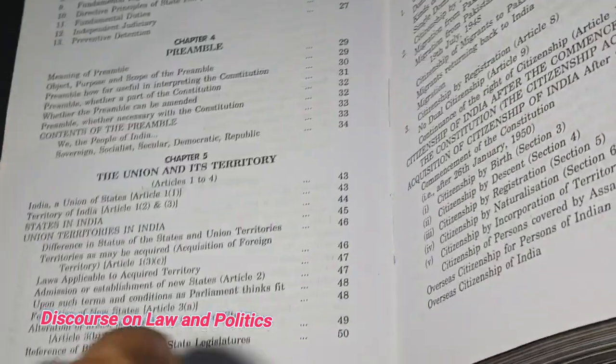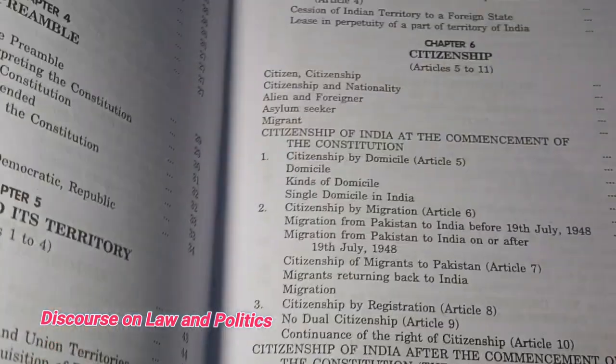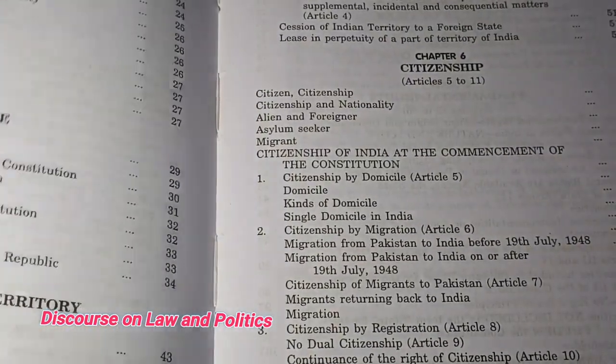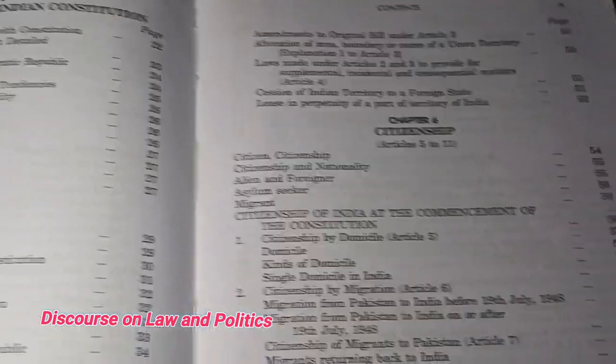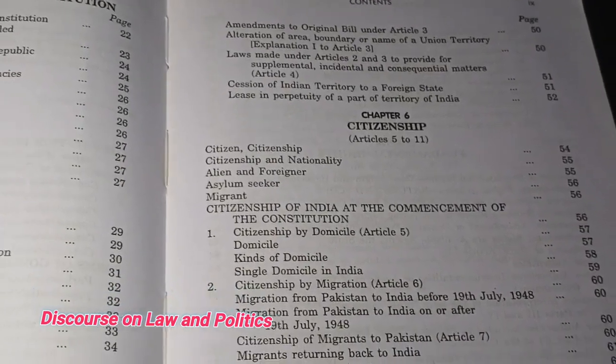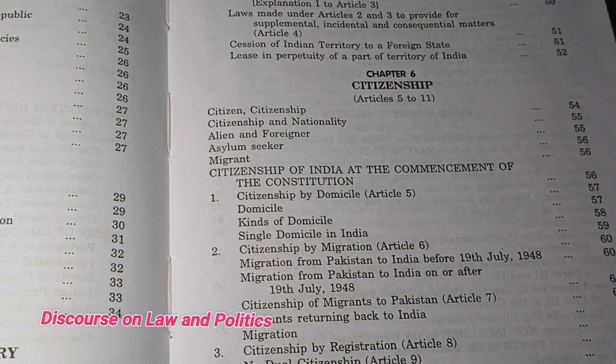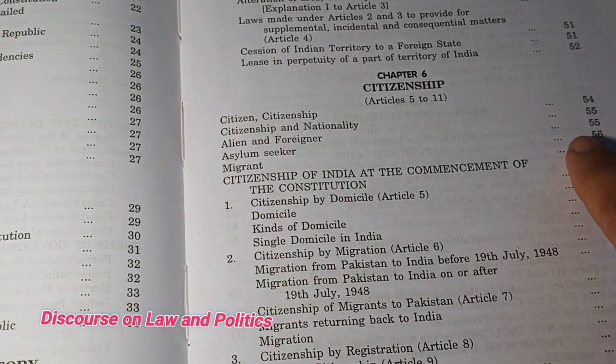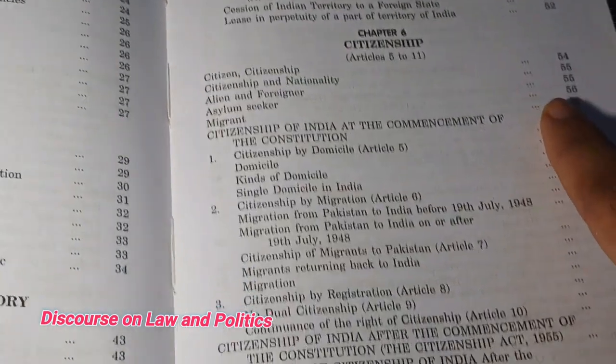It starts and it goes to the page number, this one. Just I am going to show you this. So it goes to the page number, you can see page number 54. So it goes to the page number 54. So that is how you can see.